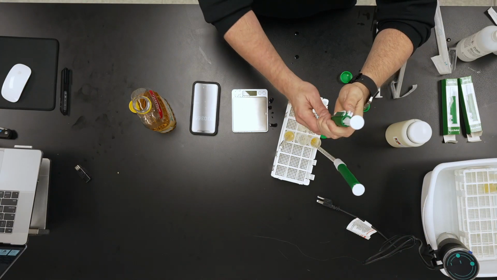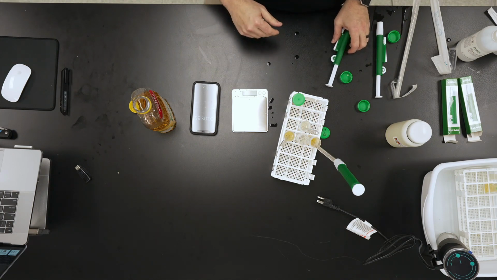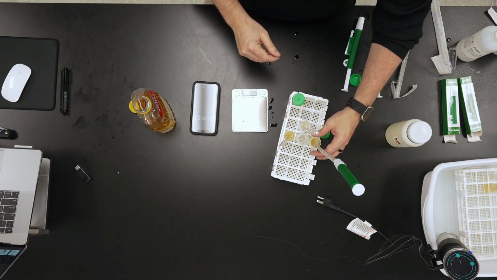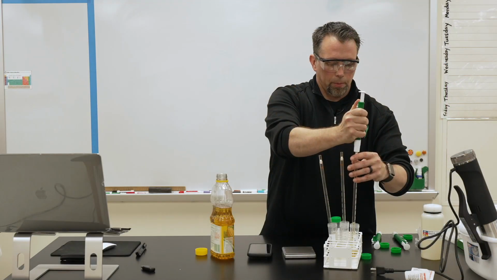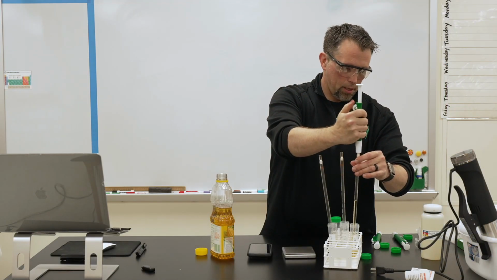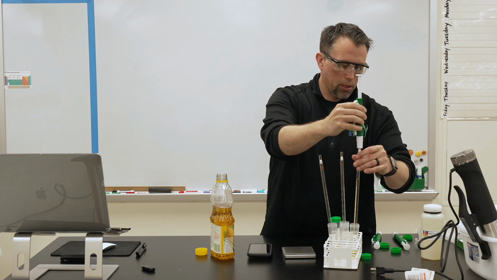And again, getting an average of that and having a group of students working together, where one can run the stopwatch while the other is running the pipette, works a little handier. And this is the corn oil. This is a little bit thicker, so we'd expect it to be slower.